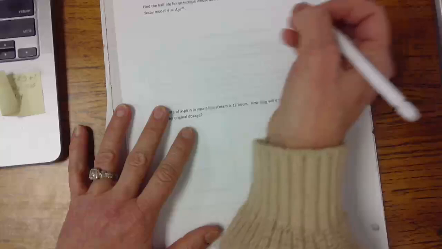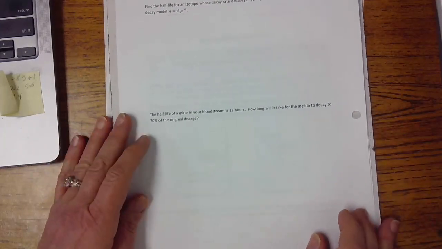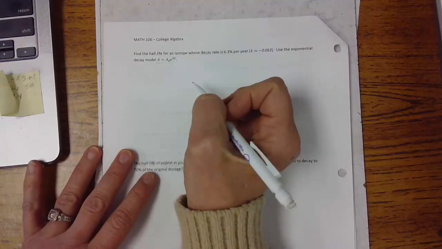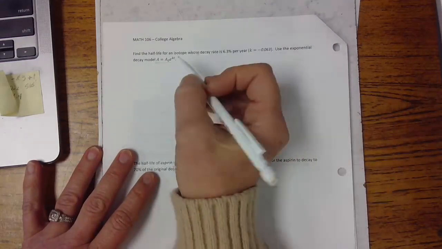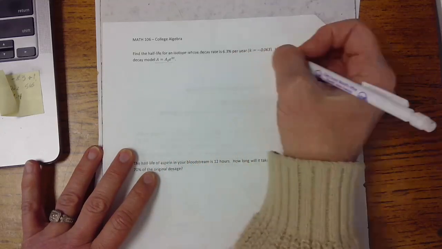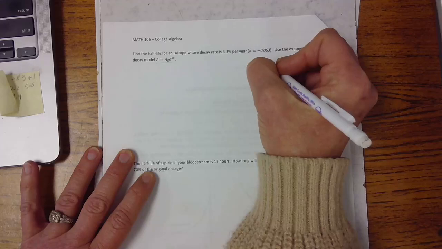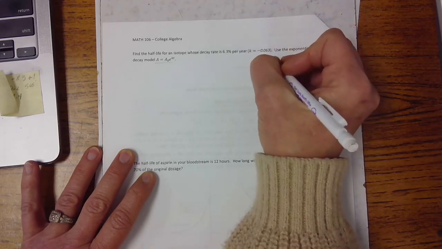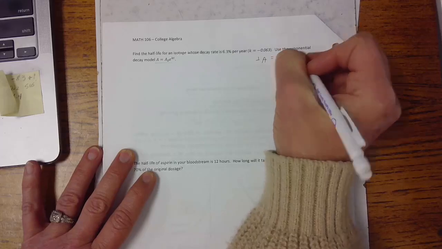My next one is going to be half-life, and this is also going to be a tested item for you. You'll have one on your test. You'll also have one of these on your final. So half-life means that when I end up with A, A is going to equal 1/2 of A sub 0. So whatever you start with.